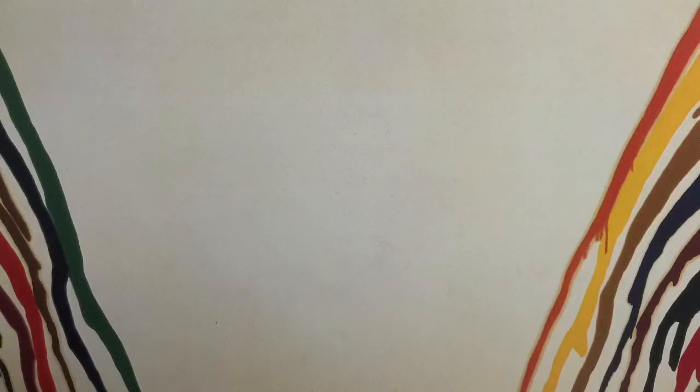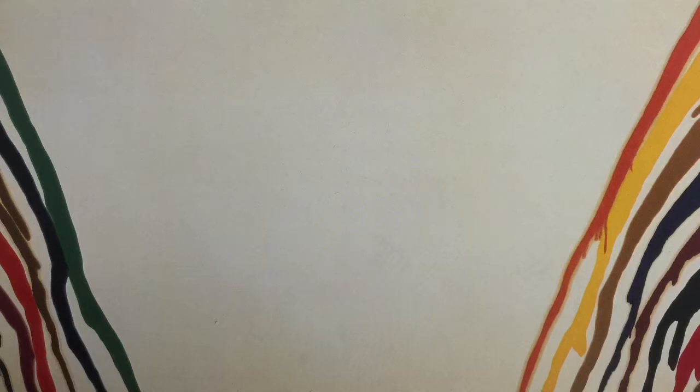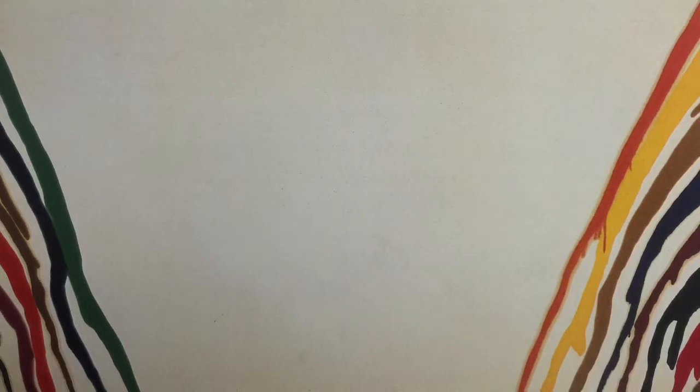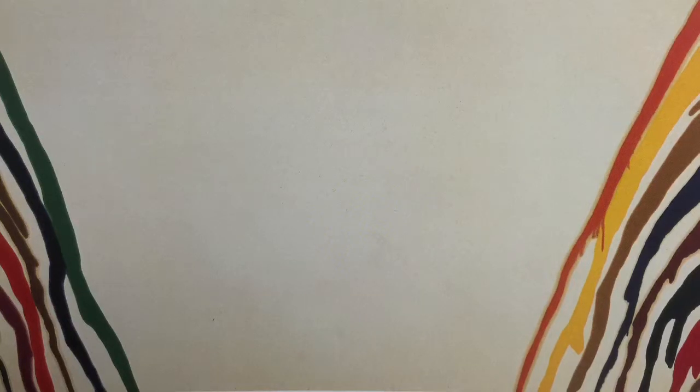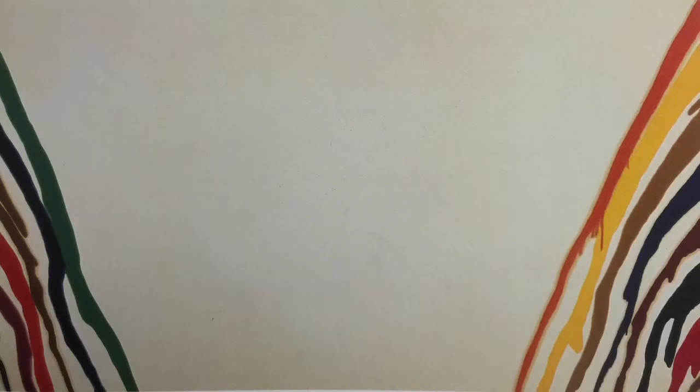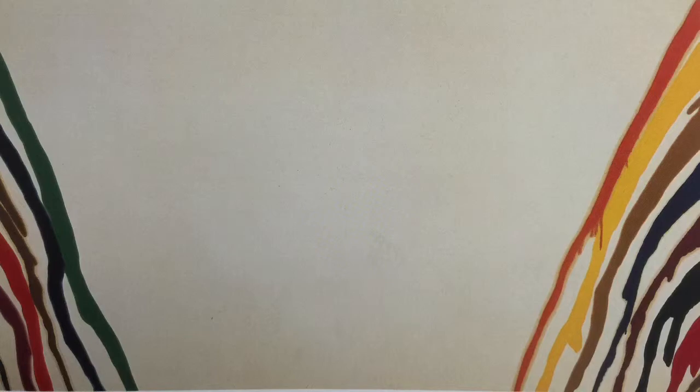Also, don't be afraid to utilize negative space for your advantage, as seen in this painting by Morris Louis. Sometimes negative space or the empty area in an image can be used to evoke a feeling of emptiness or separation.